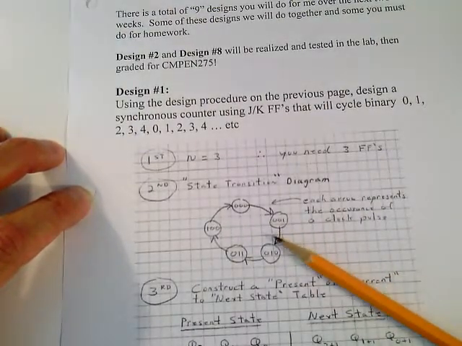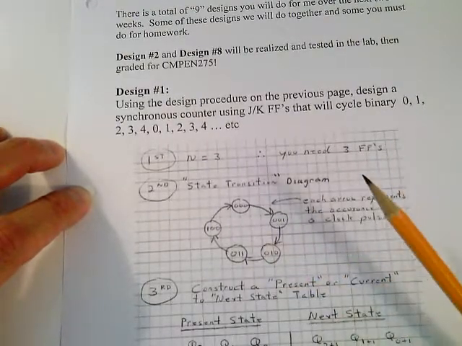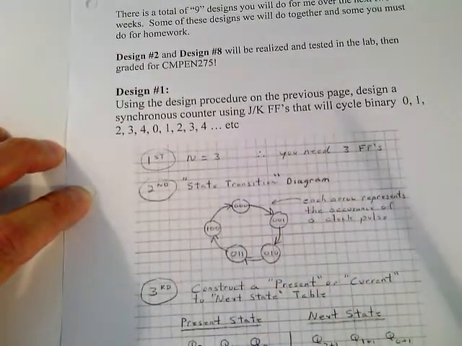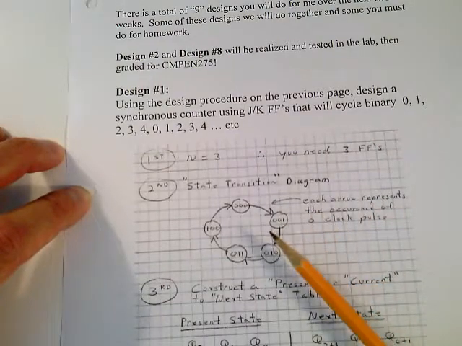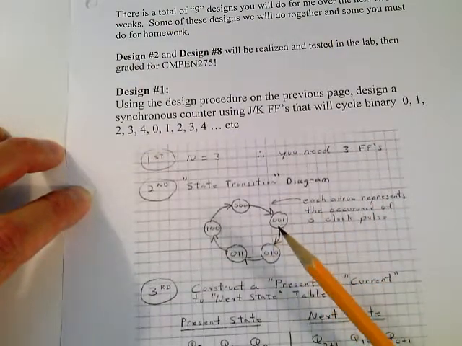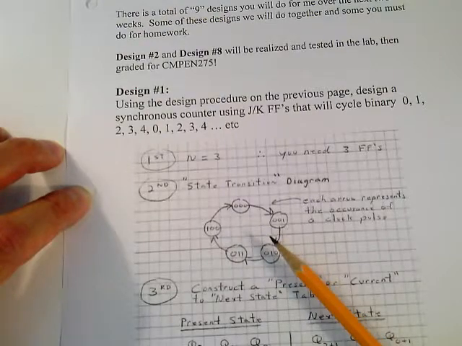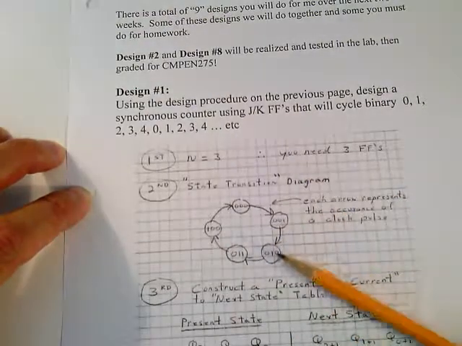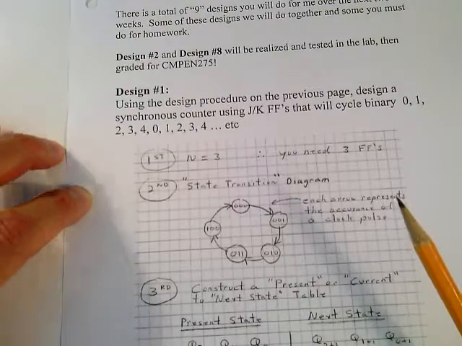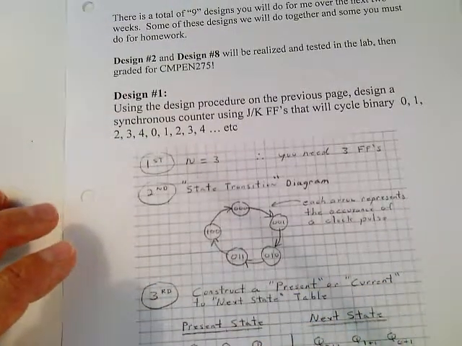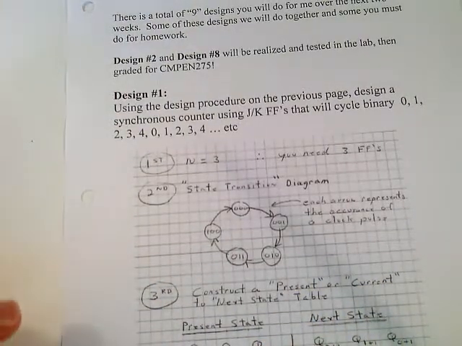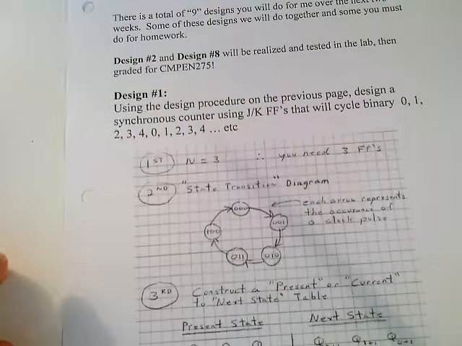Once you get to the state transition diagram, it's all procedural from that point to finalize your design in all these problems. So this is a big step. This second step is real important. You're able to get to the state transition diagram. Again, this one's pretty easy, but I'm starting out nice and slow for you. The third thing you want to do is use that state transition diagram to construct a present to next state table for all desired transitions. Include a row for every possible input condition.